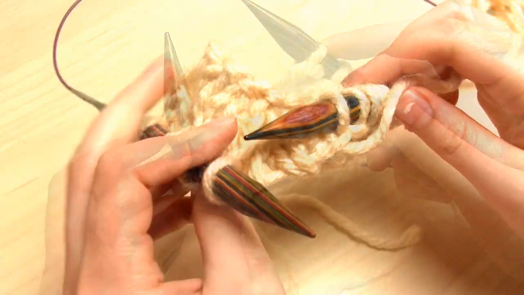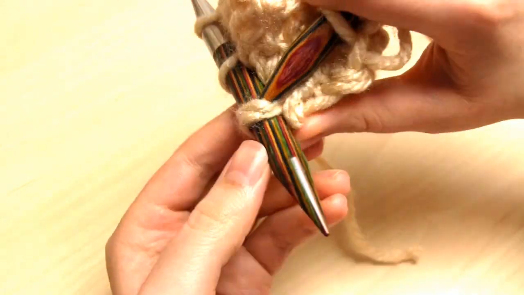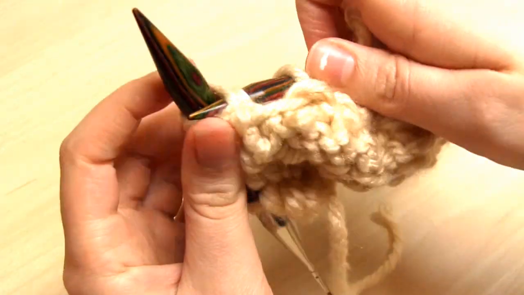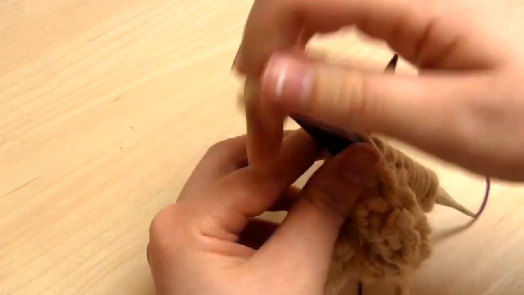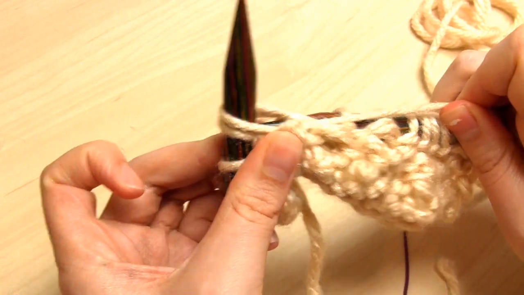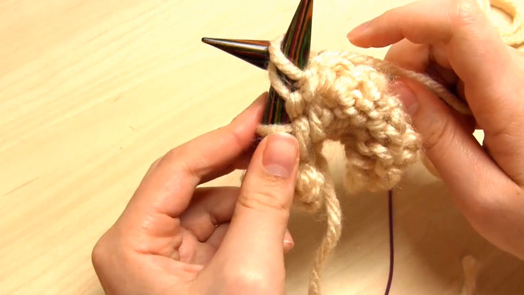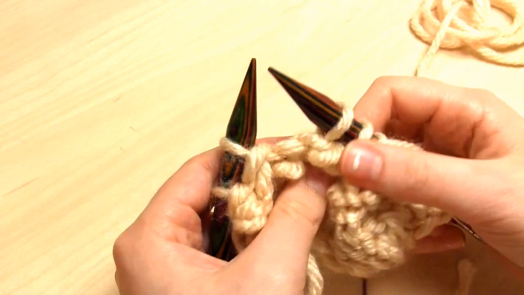So I'll just show you that one more time. You take your right hand needle up through the backs of the top two stitches on the left hand needle and cross the right needle in front. And then you complete the stitch as if it were a normal purl stitch. And once again you've gone from two stitches on the left needle to one stitch on the right needle, making this a single decrease.